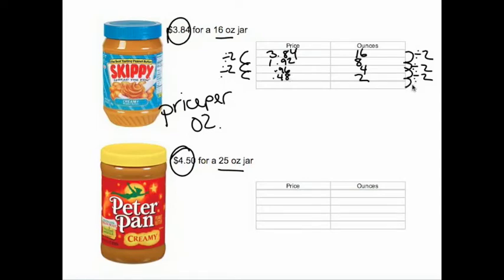I'm going to divide 2 by 2 to get 1 ounce, and then 48 divided by 2 is 24. So Skippy is 24 cents per ounce.